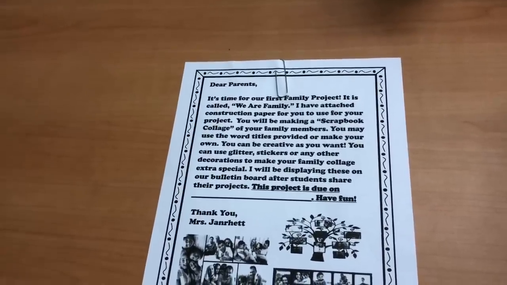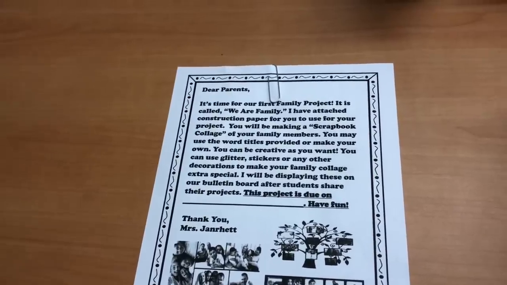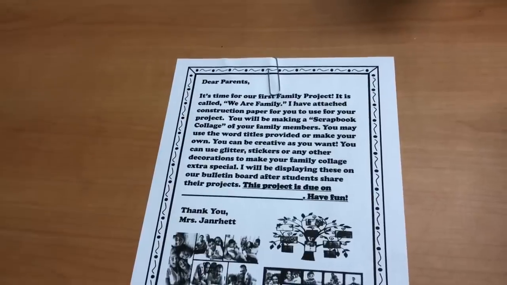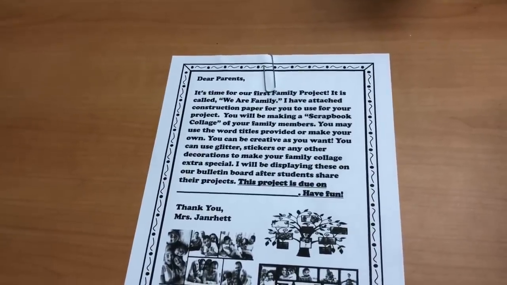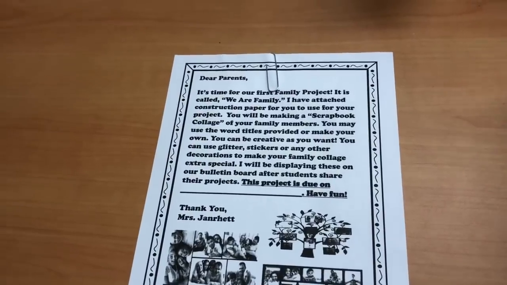And then when they bring it back to school, I give them all a chance to stand up and present their family collage. So this is really popular. The parents love this project, and the students really love presenting and talking about their family. So that's another part of the unit that I include.